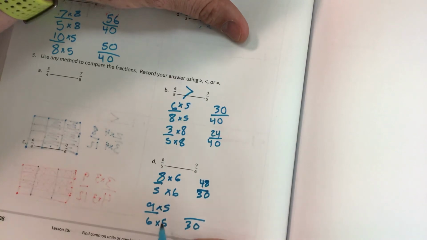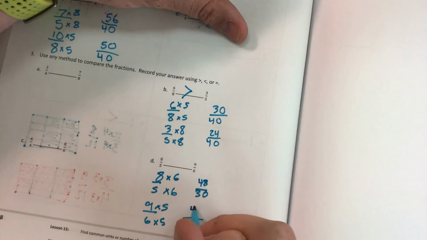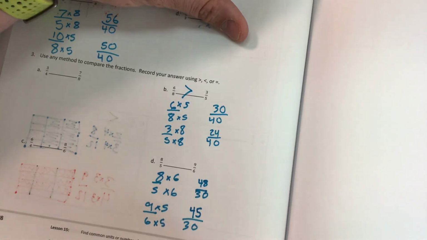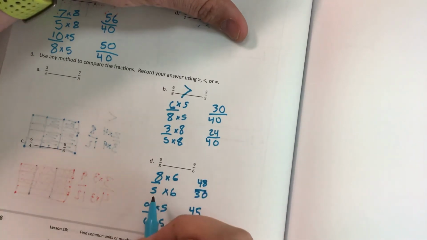I did the denominator times 5, so the numerator, 9 times 5. It's going to be 45. Now when I'm looking at like terms, which one is greater? Well, I can pretty quickly tell that 48, not a huge difference, but 48 30ths is greater than 45 30ths, which means the equivalent fraction, 8/5, is greater than 9/6.